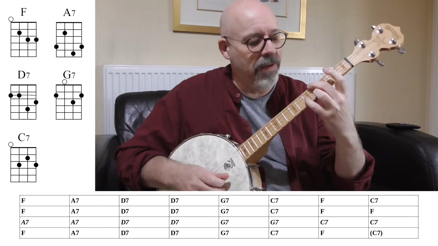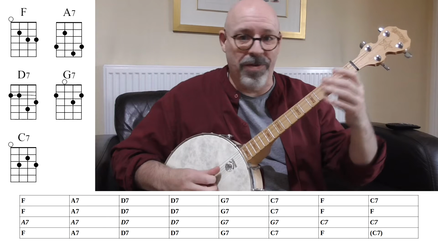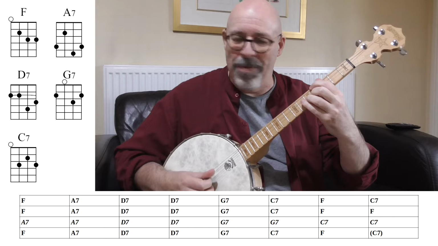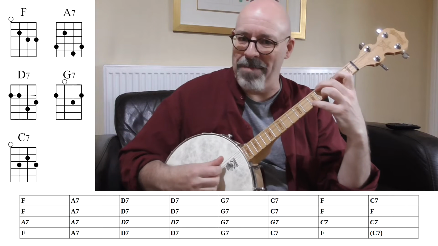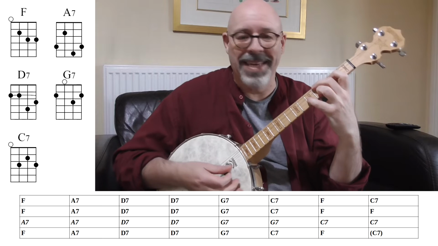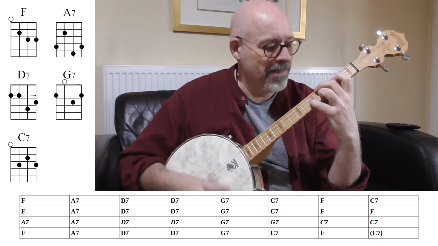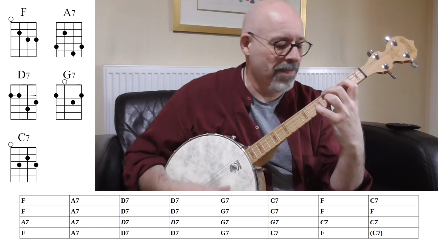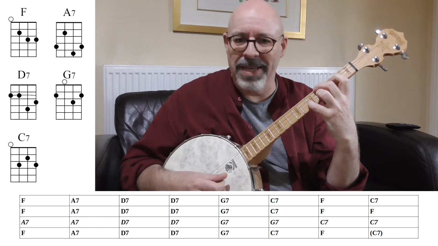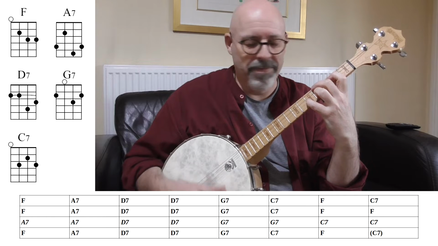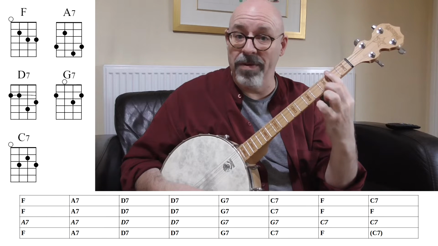But we have to refinger it because we have to move that open string up 2 frets as well. We can't just slide it up. There's an open string in there, and that's where we end up with that big stretch. That one is going to take a bit of time to get into your muscle memory. Don't hurt yourself. Build up to these stretches gradually. And we'll show you another A7 or two in a moment. But there's our A7. Then we have a D7, which is here.